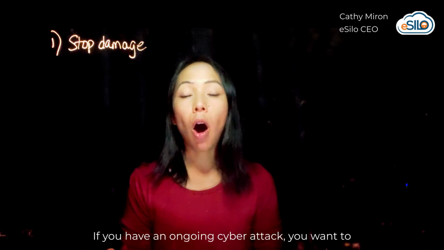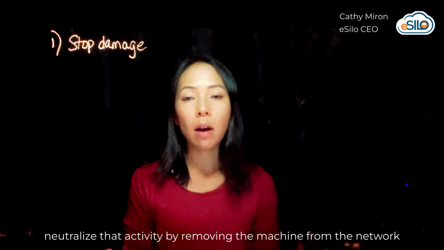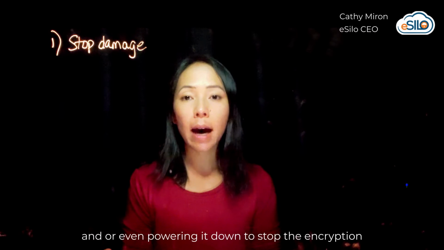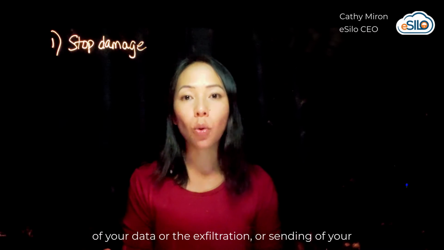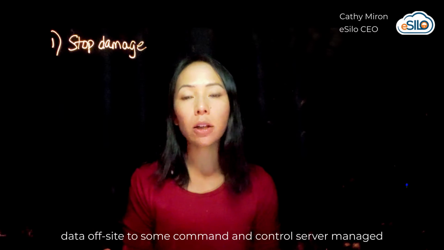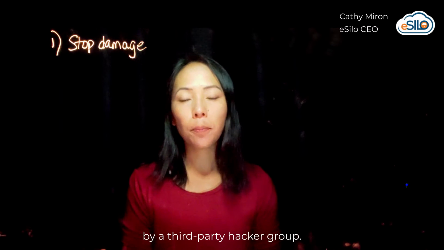If you have an ongoing cyber attack, you want to neutralize that activity by removing the machine from the network and/or even powering it down to stop the encryption of your data or the exfiltration, or sending of your data offsite to some command and control server managed by a third-party hacker group.